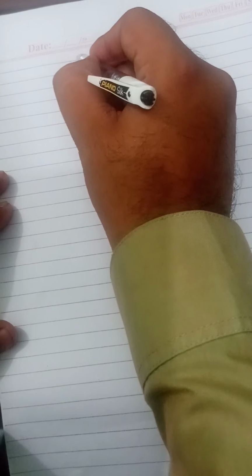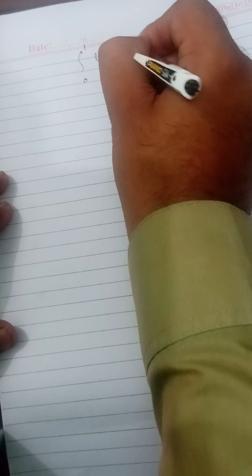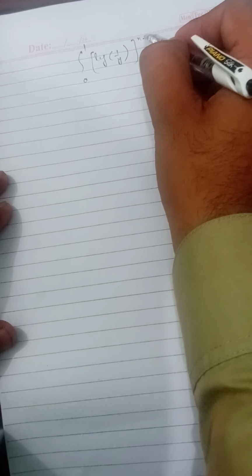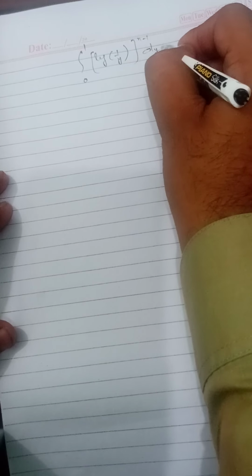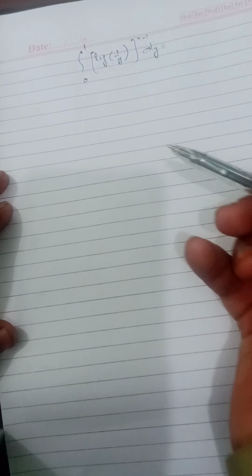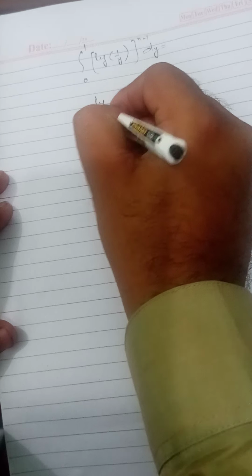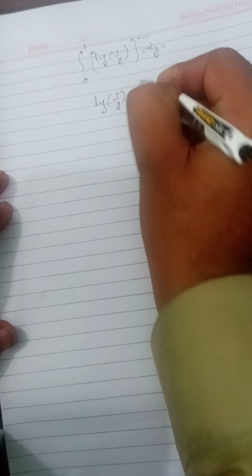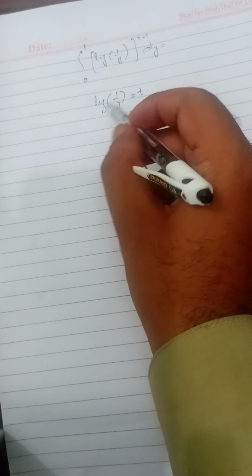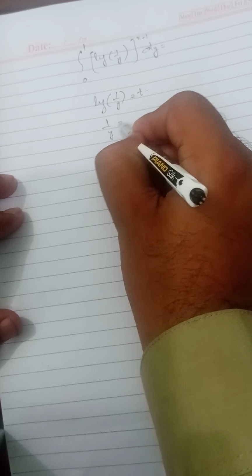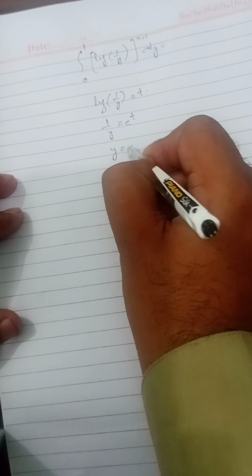Now the second example: the integral from 0 to 1 of (log of 1 over y) to the power n minus 1 dy. This integral is with respect to y, so I'll make a suitable substitution. Let log of 1 over y be equal to t. Taking the exponential, 1 over y is equal to e power t, and y is equal to e power minus t.